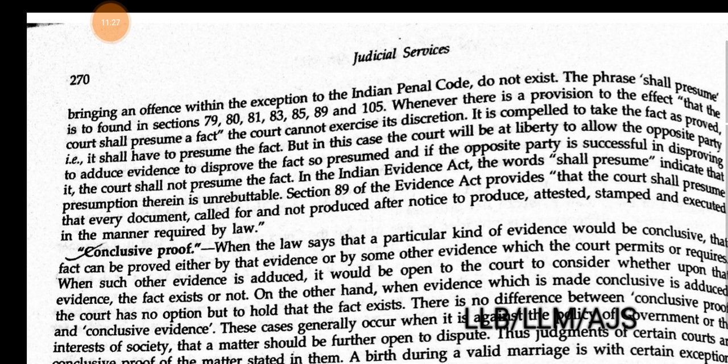Whenever there is a presumption to the effect that the court shall presume a fact, the court cannot exercise its discretion. The court has no discretionary powers in those cases because it is a mandatory provision. Shall means mandatory. It is compelled to take the fact as proved. It shall have to presume the fact.